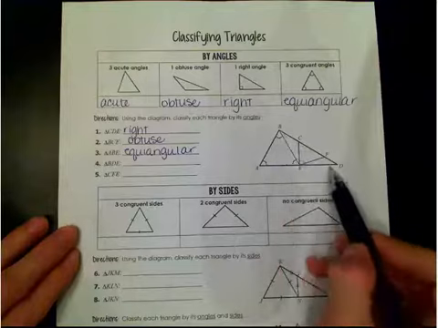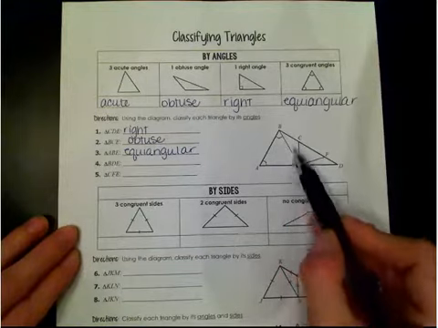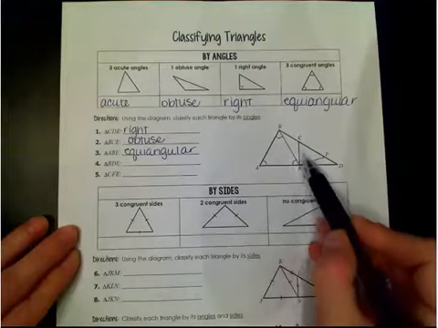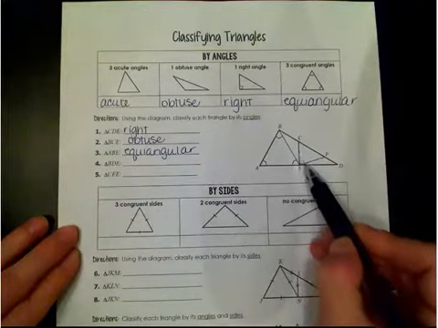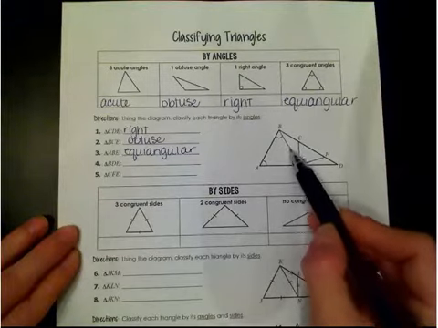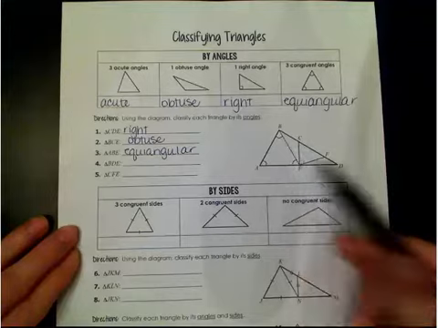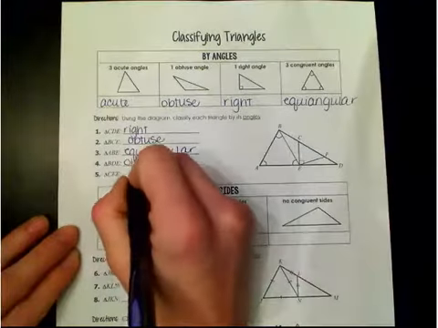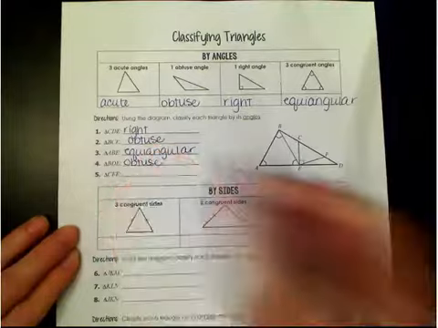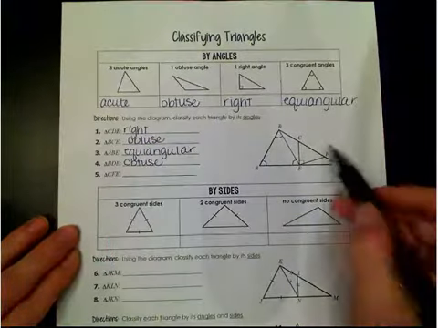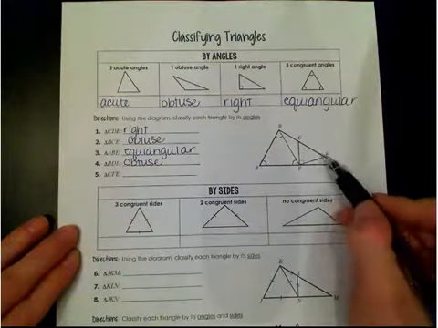Triangle BDE is right here, and I knew that this angle was a right angle, so then this whole angle has to be more than 90 degrees, so this is also an obtuse triangle. And finally, triangle CFE.